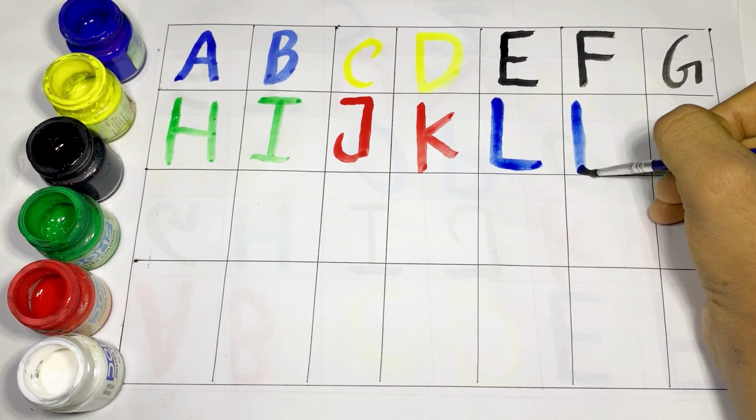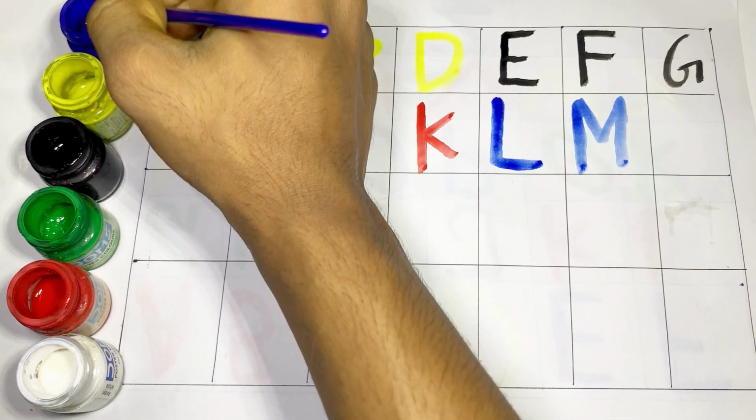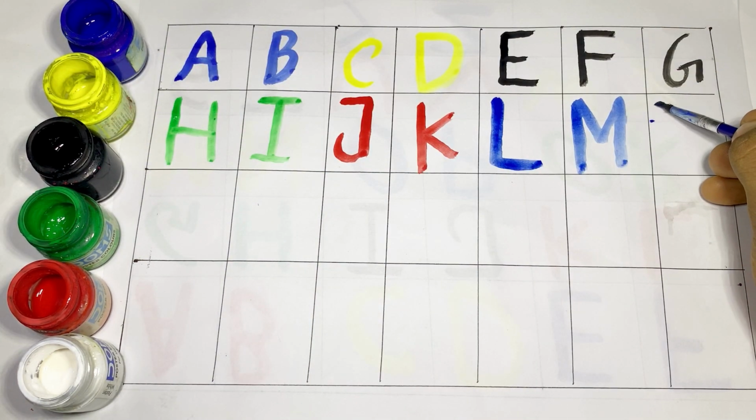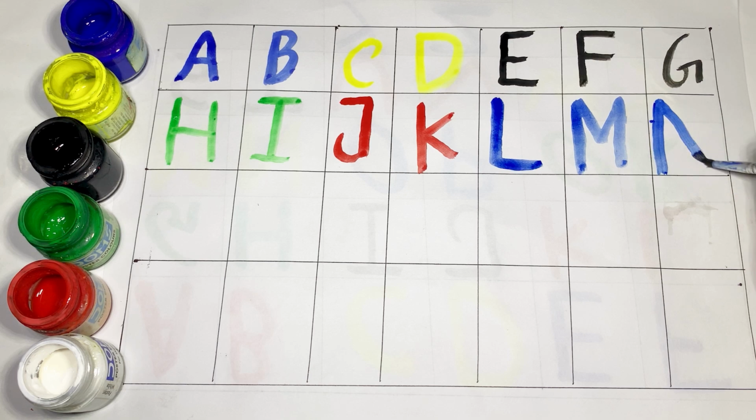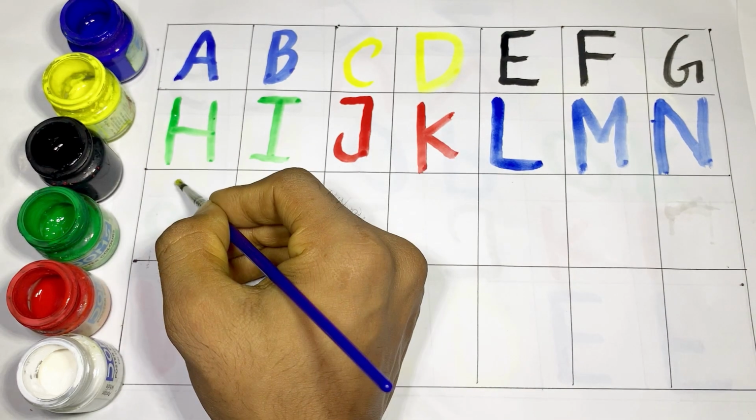M. M for moon, M for mango. Again use blue color and draw N. N for nose, N for nest. Next O. O for orange, O for octopus, and use yellow color.